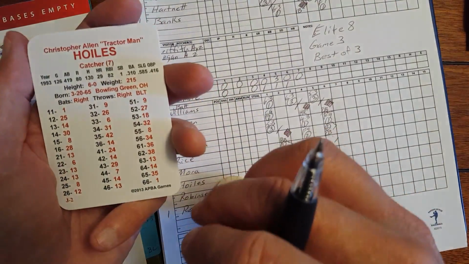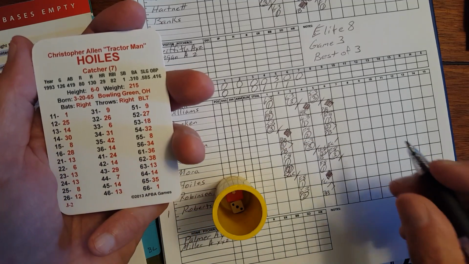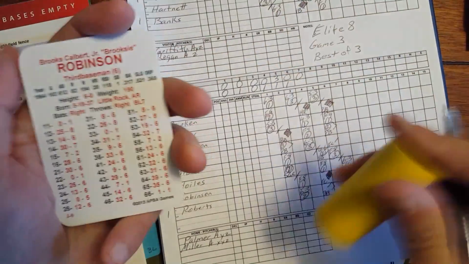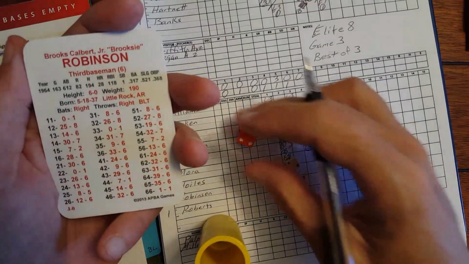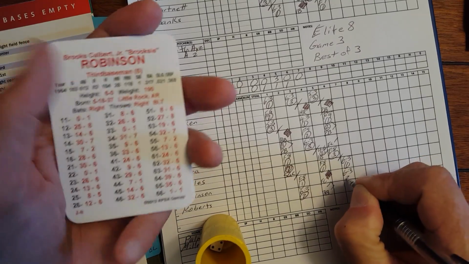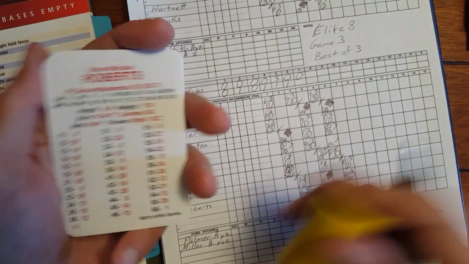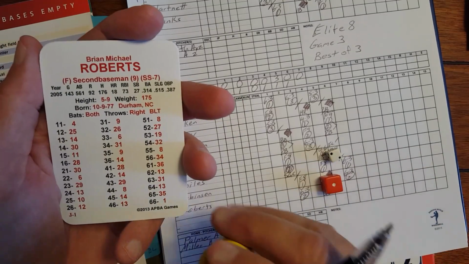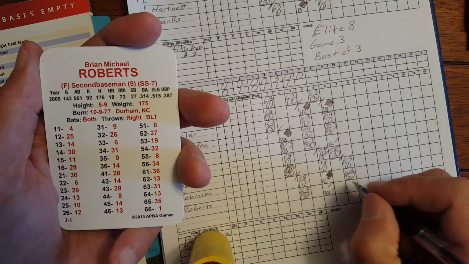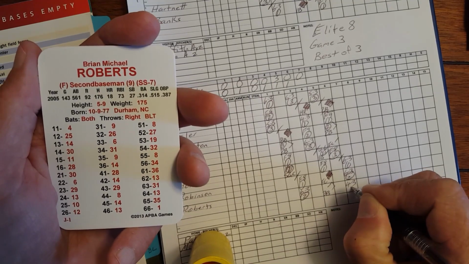16 is a 28, and he grounds out to short. Brooks Robinson, a 42, is a 9. He grounds out to short. Keeping Ernie Banks busy. Michael Roberts, a 25, and he grounds out to second. 4-3.